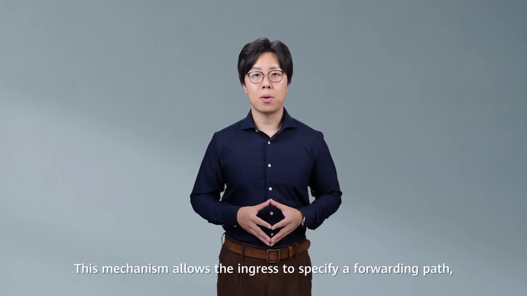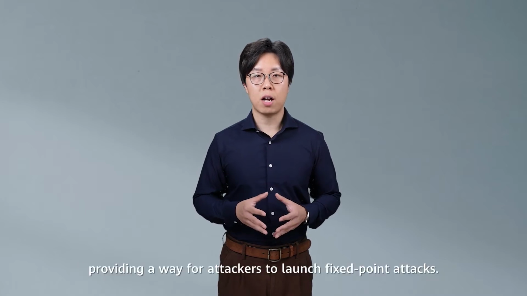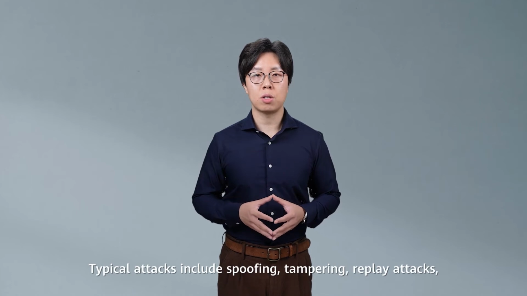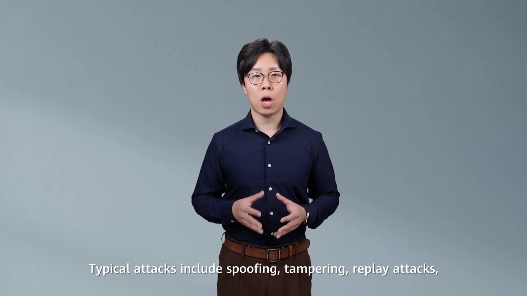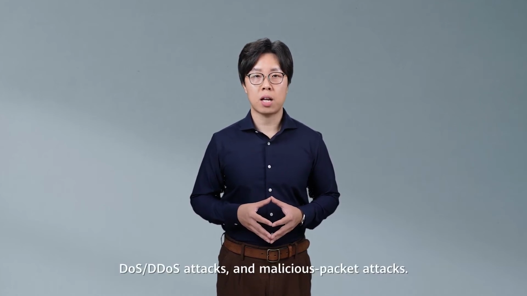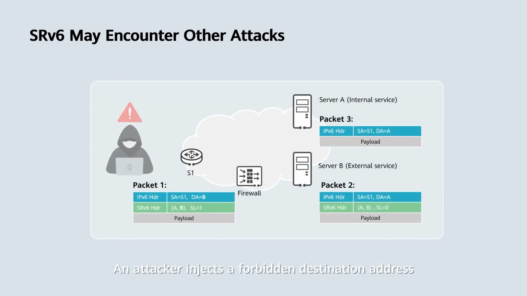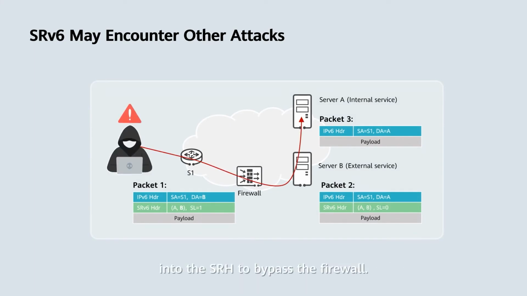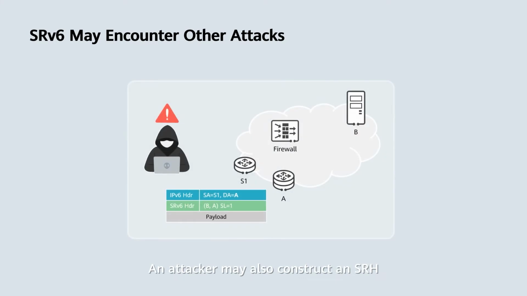Next, look at the source routing mechanism of SRv6. This mechanism allows the ingress to specify a forwarding path, providing a way for attackers to launch fixed-point attacks. Typical attacks include spoofing, tampering, replay attacks, DoS or DDoS attacks, and malicious packet attacks. For example, an attacker injects a forbidden destination address into the SRH to bypass the firewall. An attacker may also construct an SRH to bypass a critical detection device.